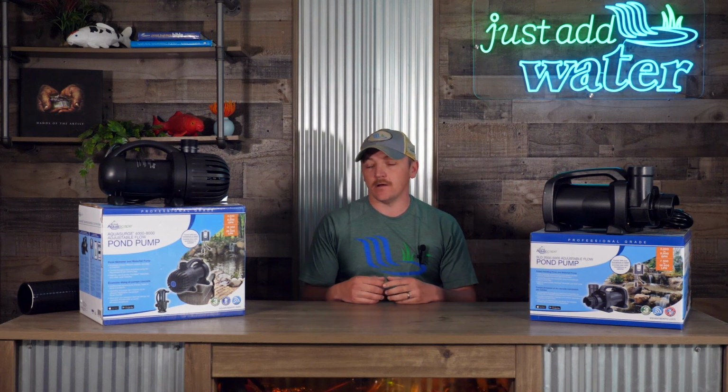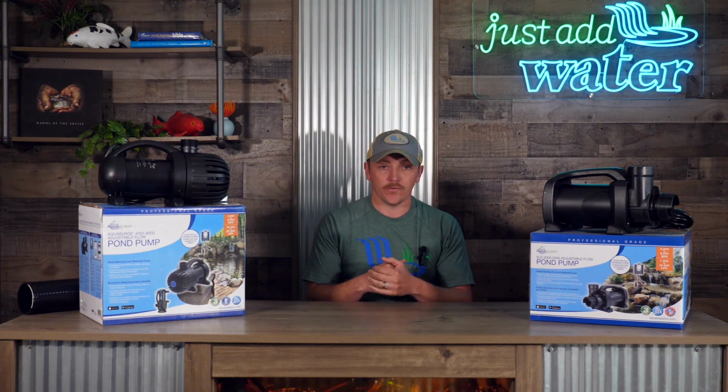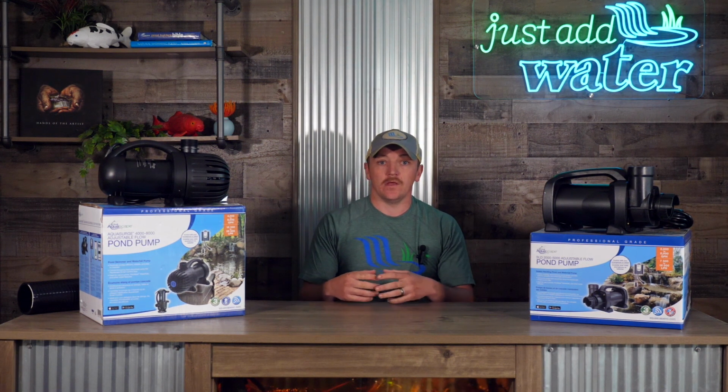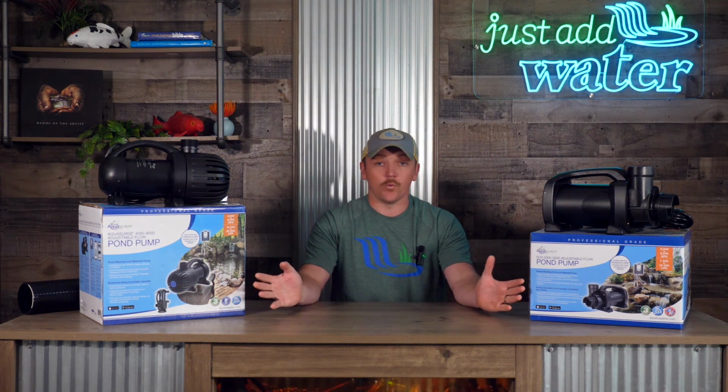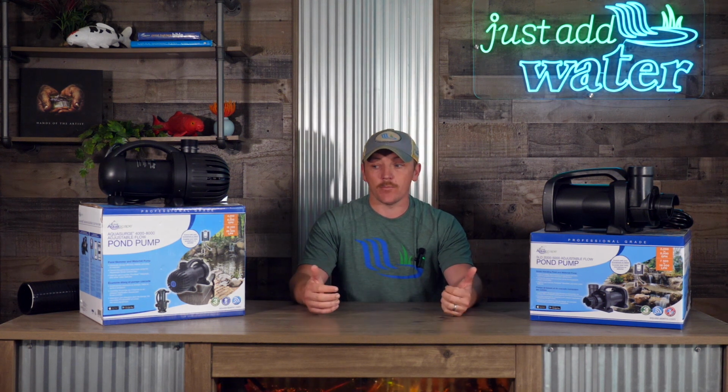Similarity wise, they're both variable speed. They're both very energy efficient. They both have 3-year warranties. These ones, if you want them hooked up to your phone to control speed and all of that kind of stuff, they're both smart capable.